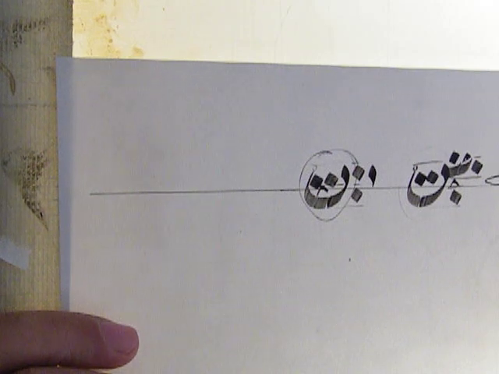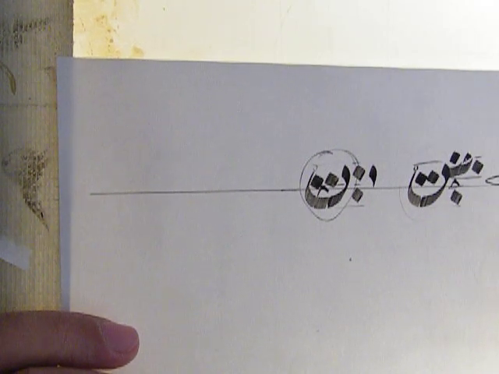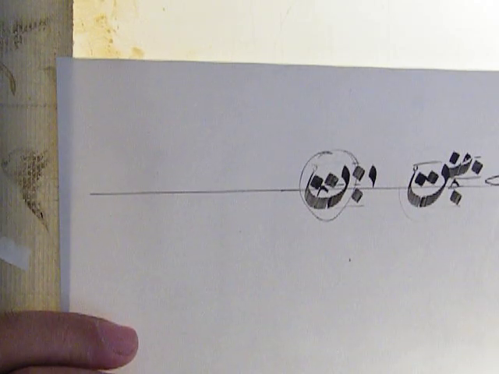If we start with 2 words, no letter going down the line, we have to follow what we start. Ayn, Kha, Jim, Ha, Ghain are okay to go under the line. Always has to be under the line.